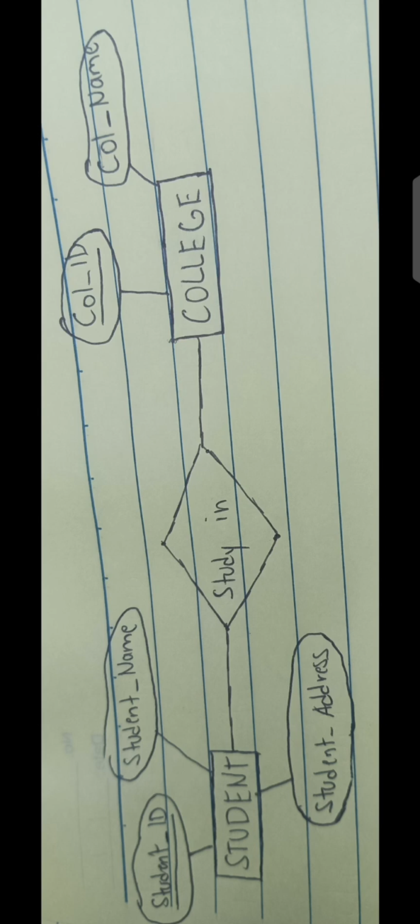In writing, an entity is in capital letters, and the attributes are encircled and connected to the entities. The student ID is the primary key or the identifier.